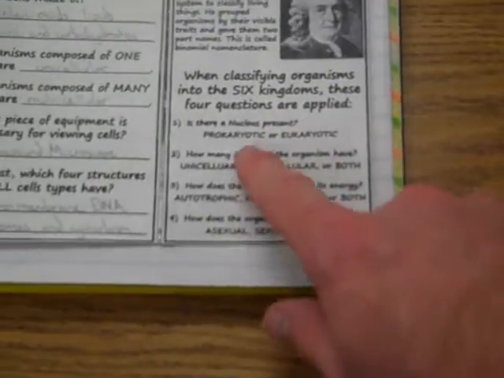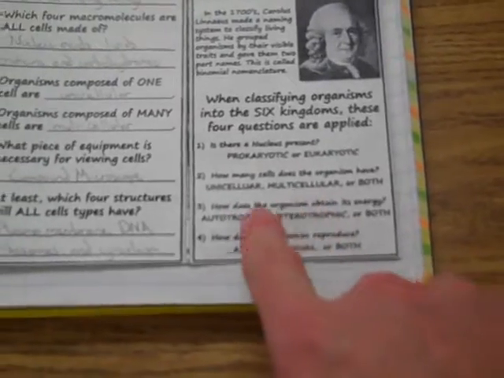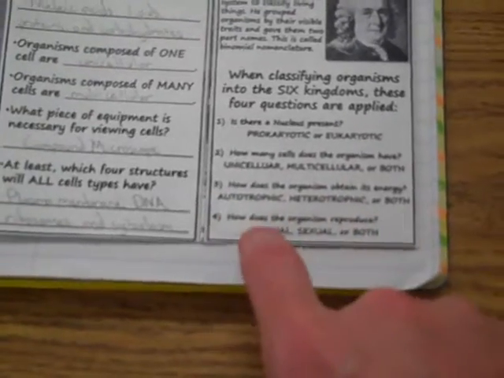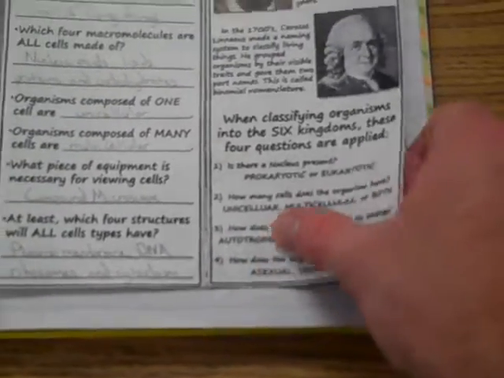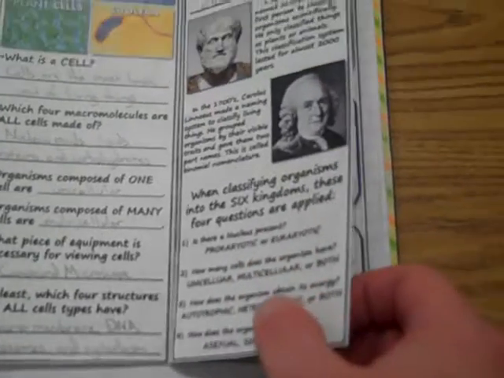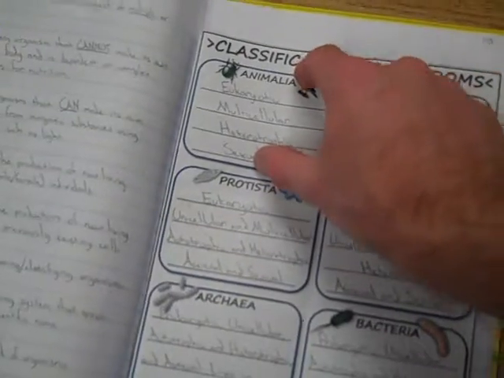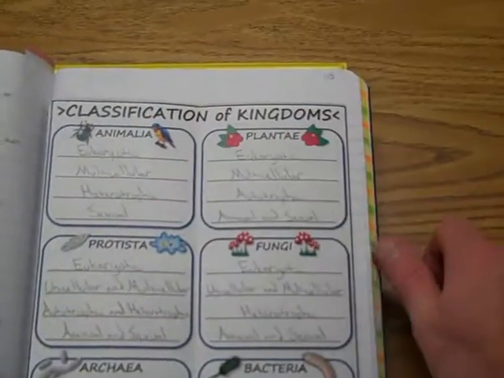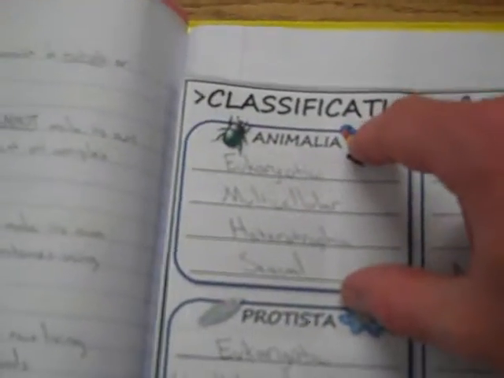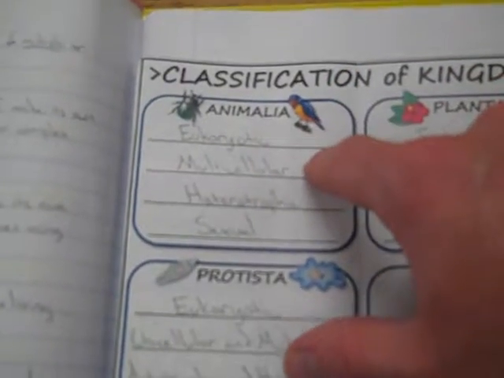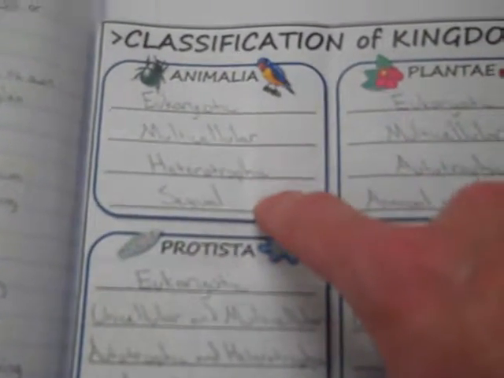So you've got whether they're prokaryote or eukaryote, unicellular or multicellular, autotroph, heterotroph, sexual, asexual. So when this folds up to the right, the students have to write what each kingdom is. For example, animals are eukaryote, multicellular, heterotroph, and sexual.